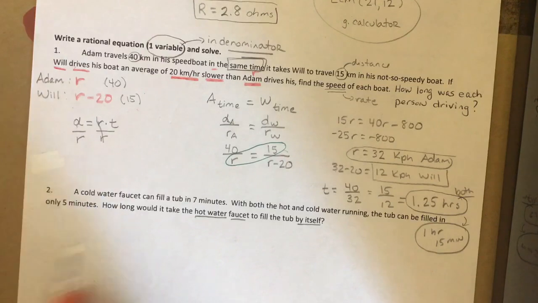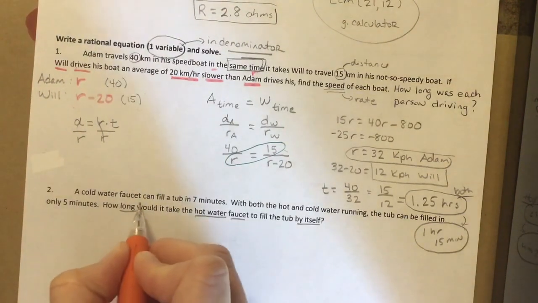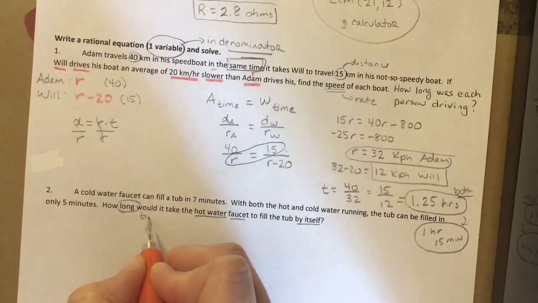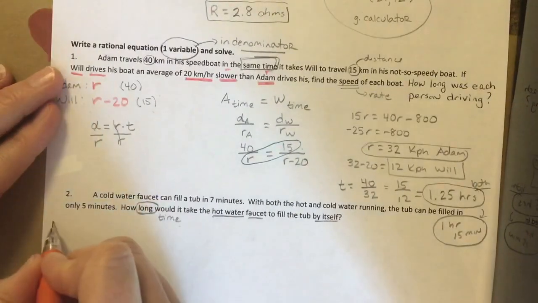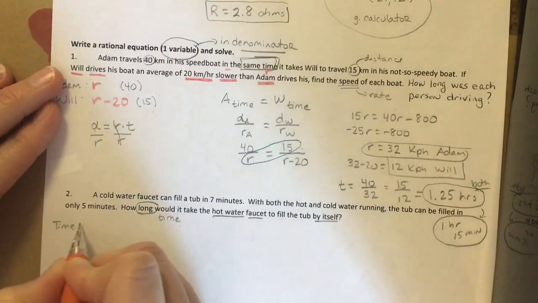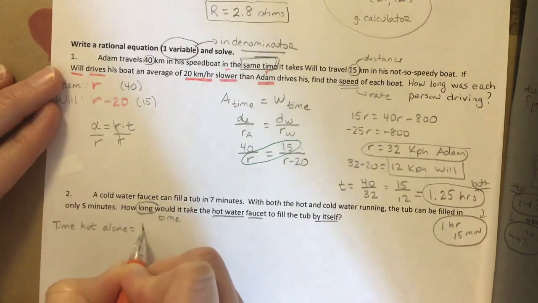How long is time. So we're only going to have one variable. Here it was rate. Here it's time. And this is time for hot alone. I'm going T.